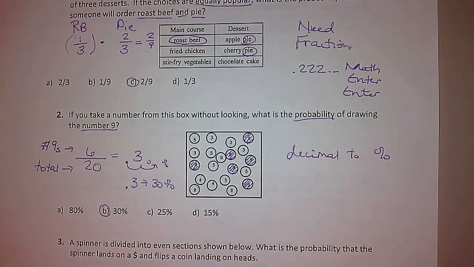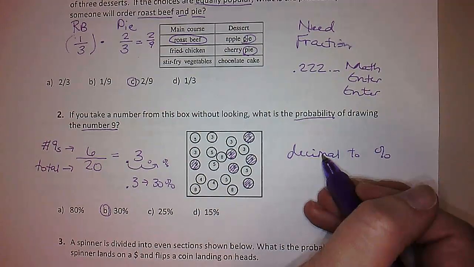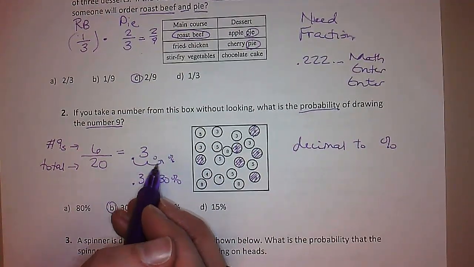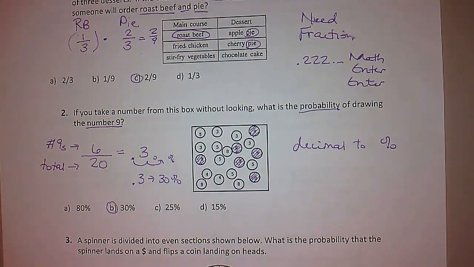So when you convert from a decimal to a percentage, you move once, twice to the right. You can do the same thing converting from a percentage back to the decimal. You just move your decimal once, twice backwards to the left.